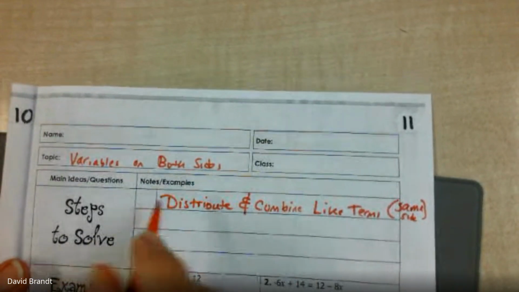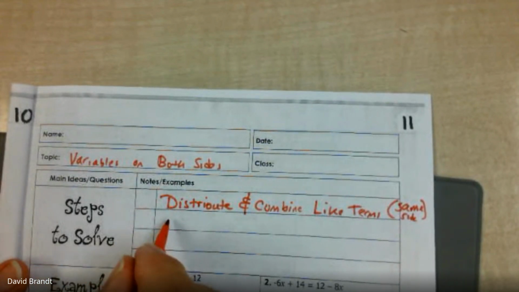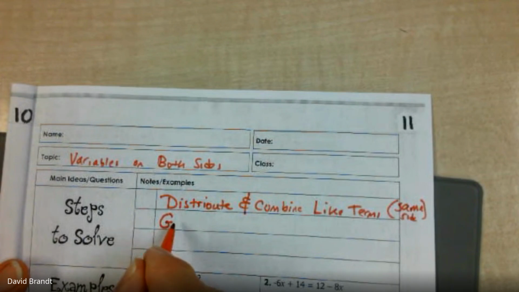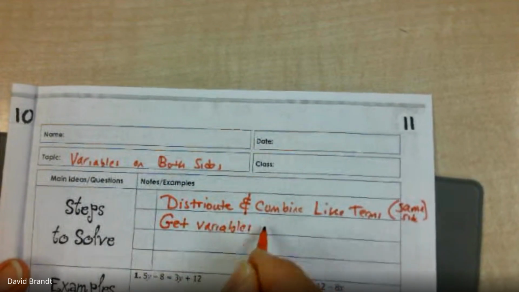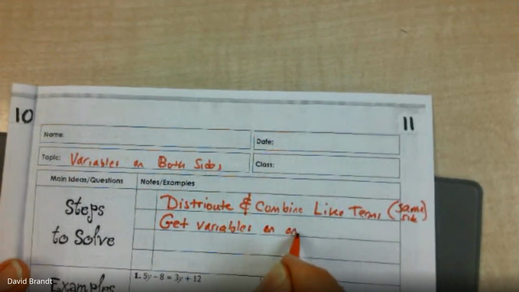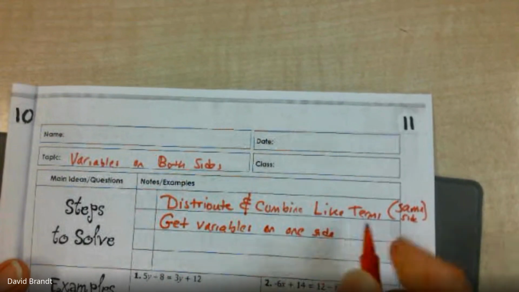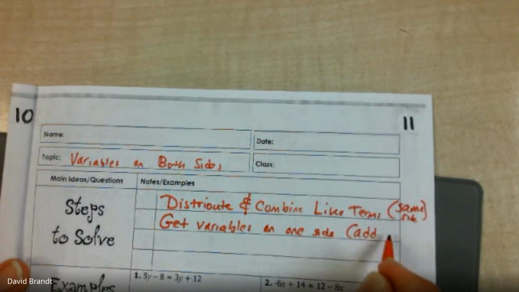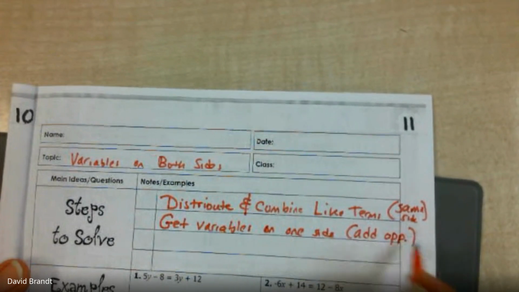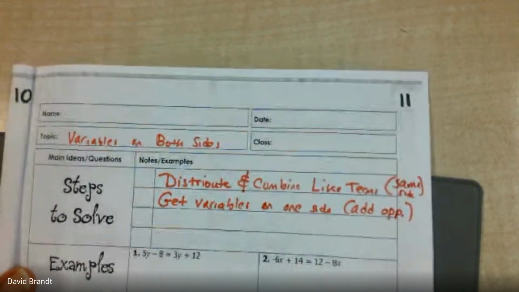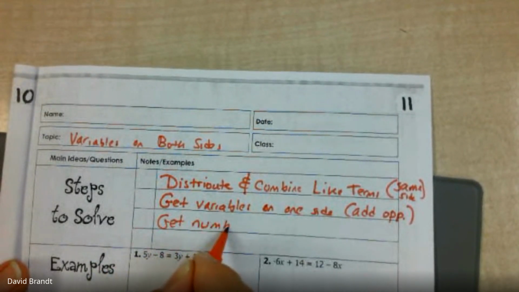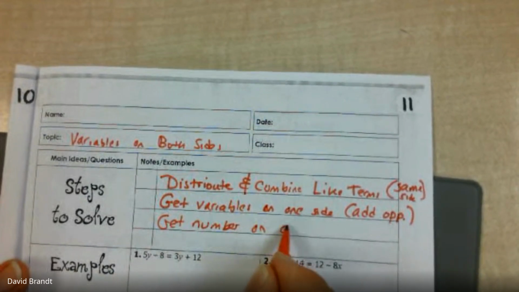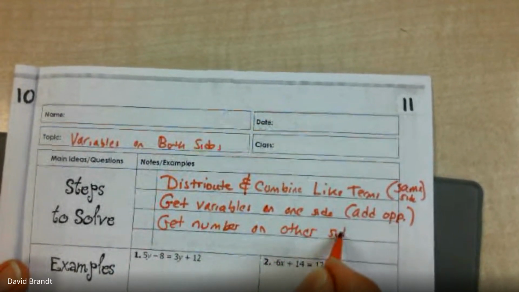Now, after you distribute and combine like terms, you need to get the variables together on one side. And you do that by adding the opposite. You add the opposite. OPP means opposite. Then get the number on the other side. And then finally divide.